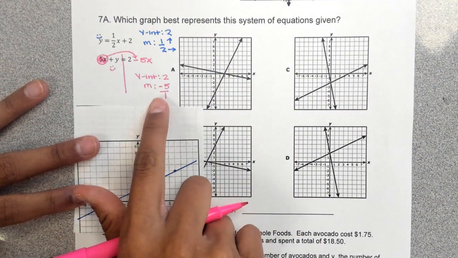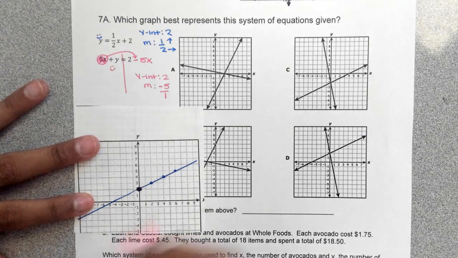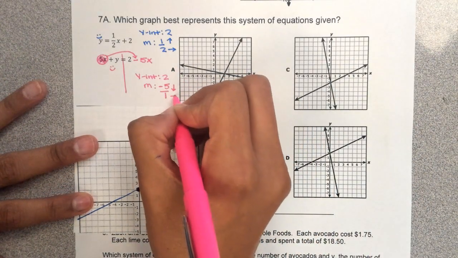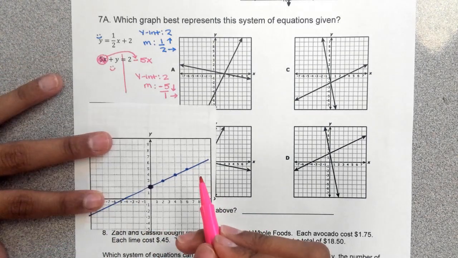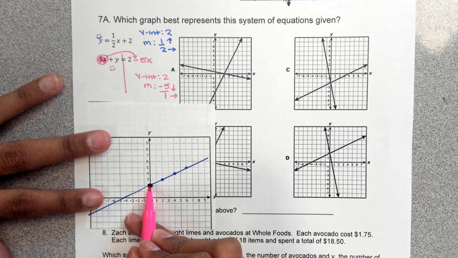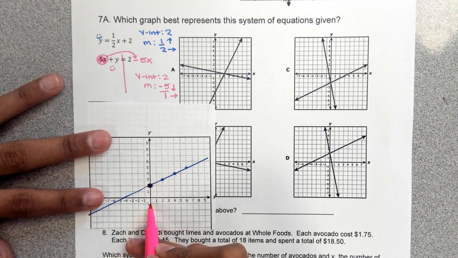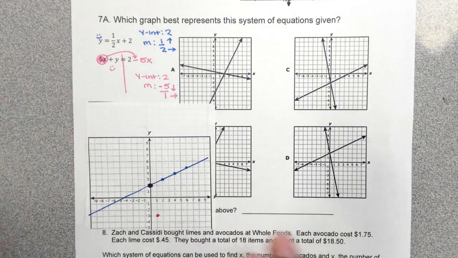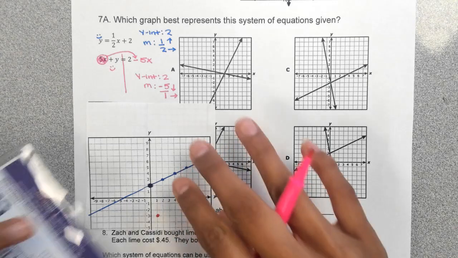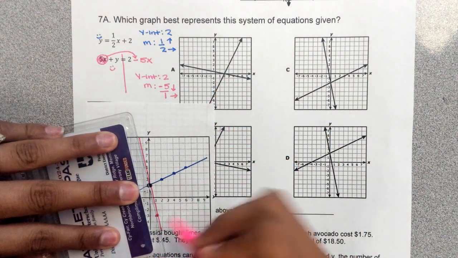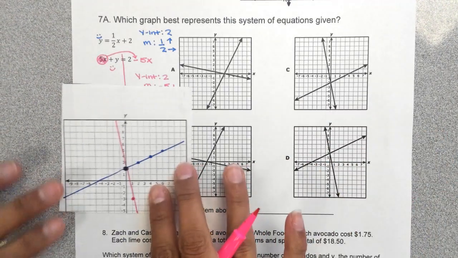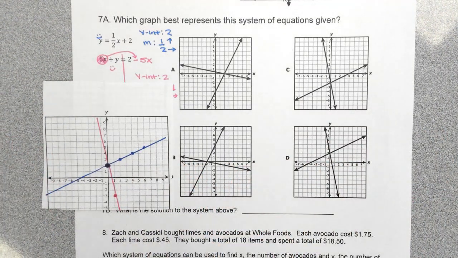Now where are we moving since this is a negative slope? We would move down and right. So I'm going to go down 5 and right 1. So here on my graph, starting from my first point, down 1, 2, 3, 4, 5, right 1. Plot your points. And I only need 2 points to make a straight line, so I'm going to use my ID badge to help make my line.